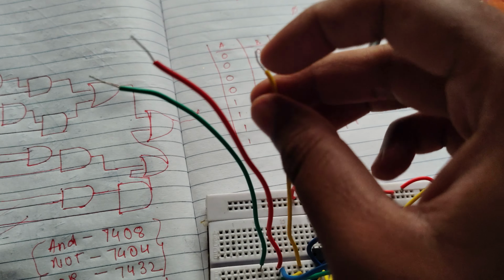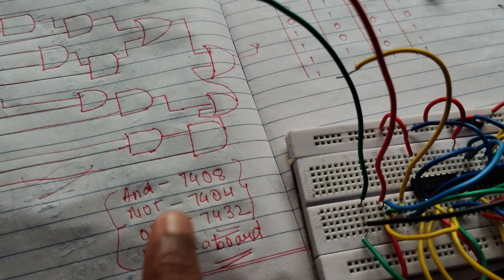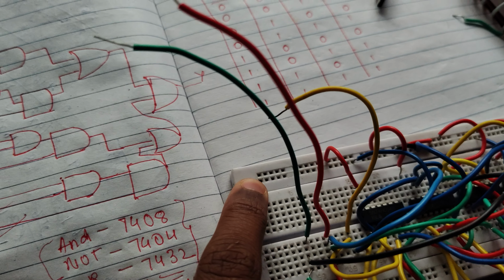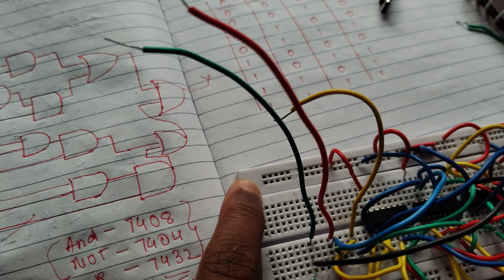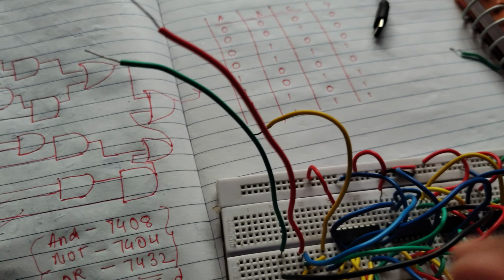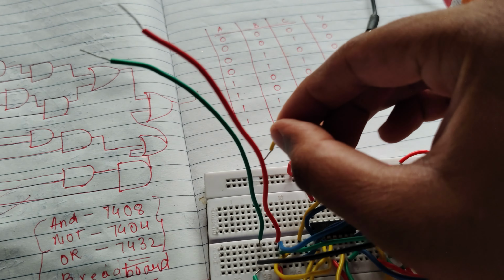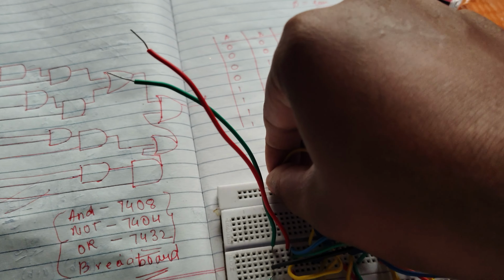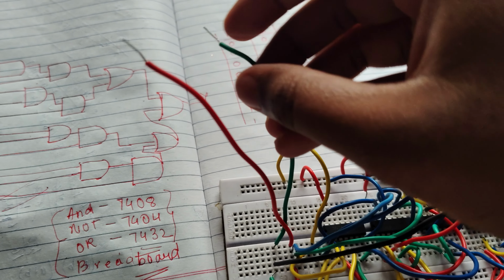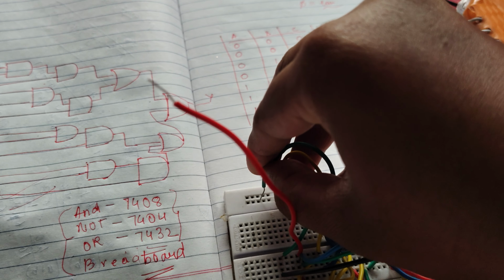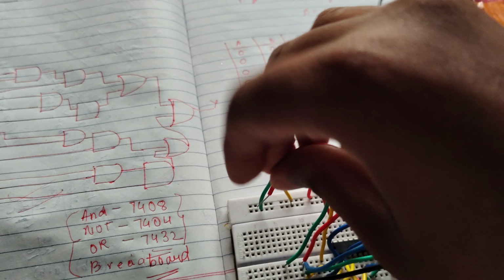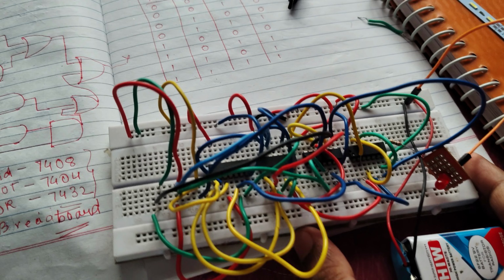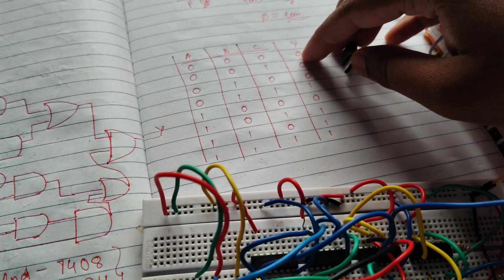So A will be 0, and one more thing, the first line, whichever it is there, is 5 volt, and the second line is ground. So the first line is 1 and the second line is 0. Now I have to give 0, so I will put all of them in the second line. After putting them at 0, the LED got off, that is Y is 0.